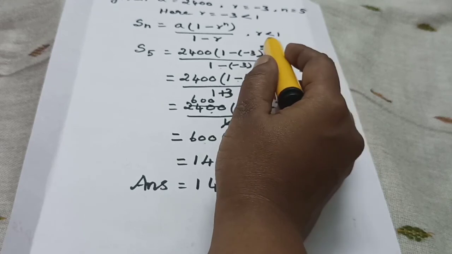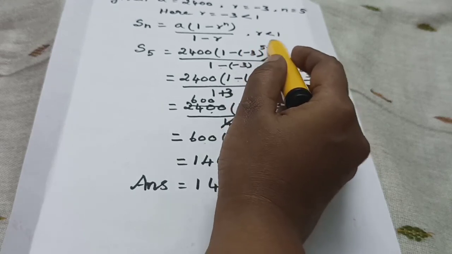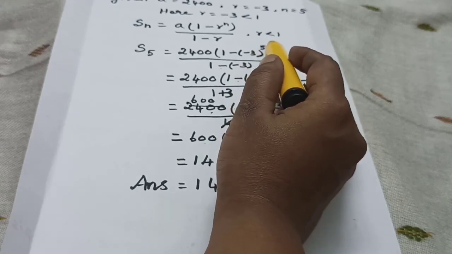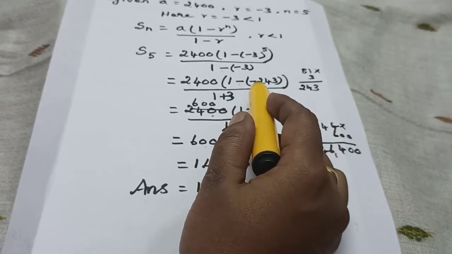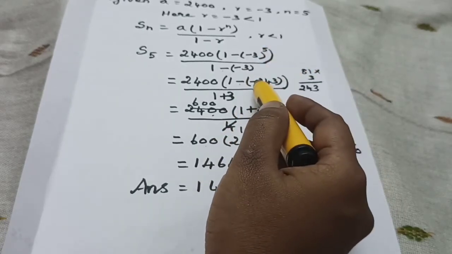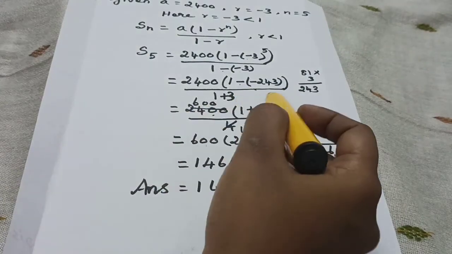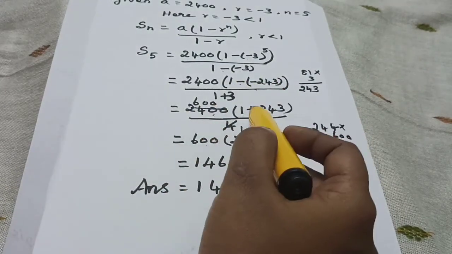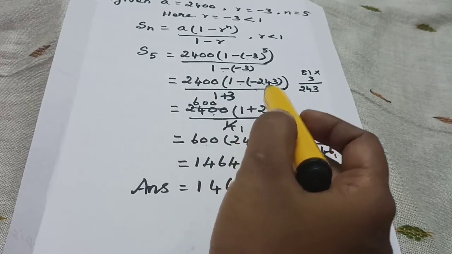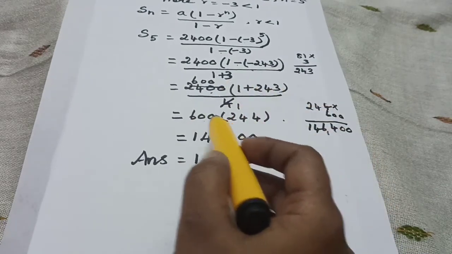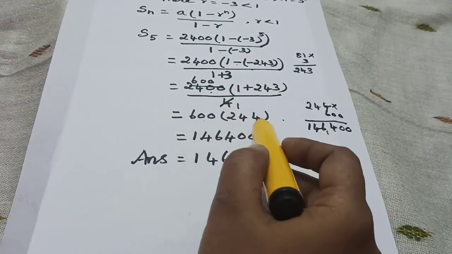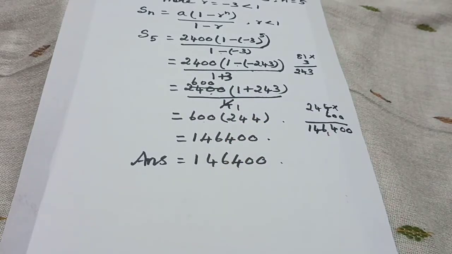Any number power 5, here minus 3 the whole power 5. Odd power means here we will get minus only. Even power means positive will come. Then minus into minus is plus here. Then divided by 4, cancel and multiply. Then we will get the answer. Are you clear? Have you understood?